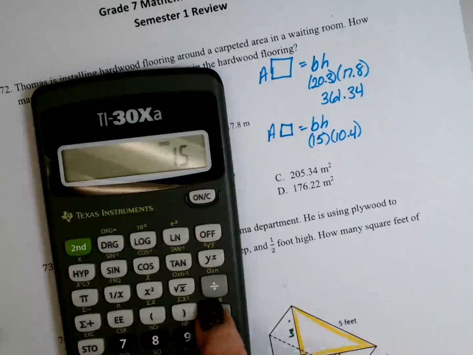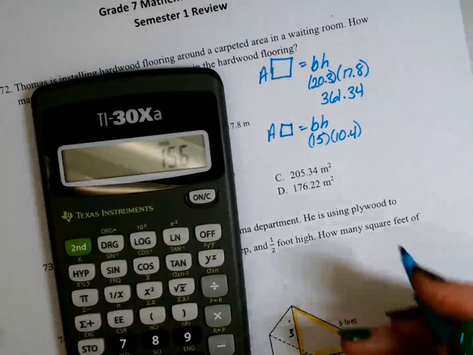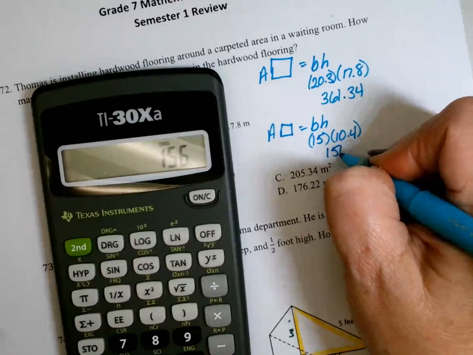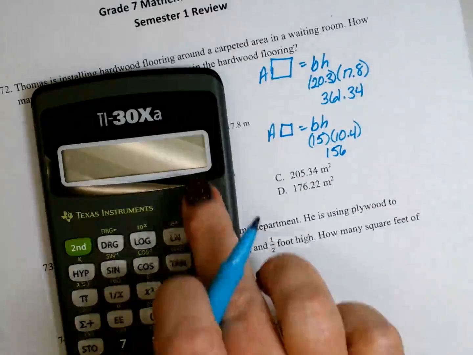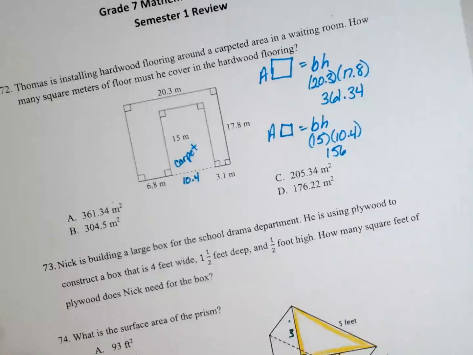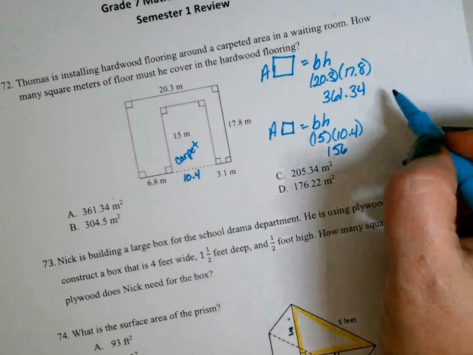And if I take 15 times 10.4, I get 156. Is that right? Make sure I plugged it in right. 15 times 10.4. Yeah, that's right.